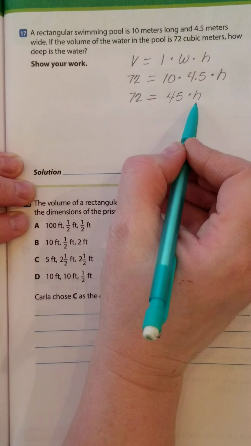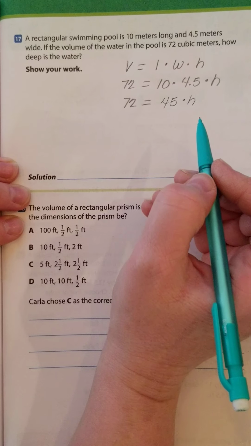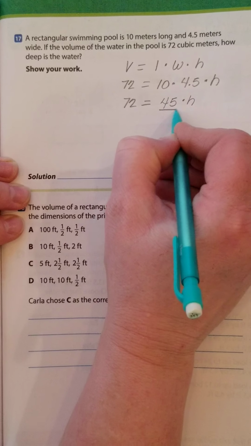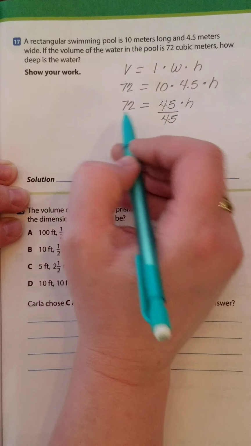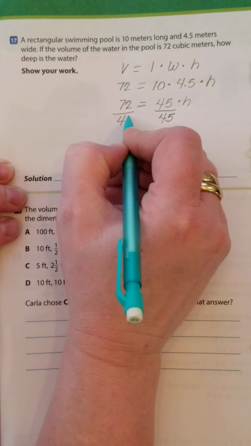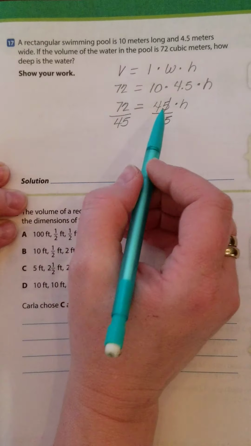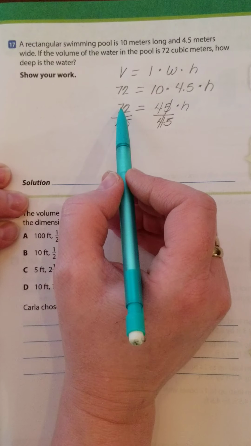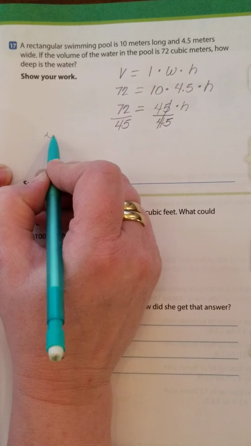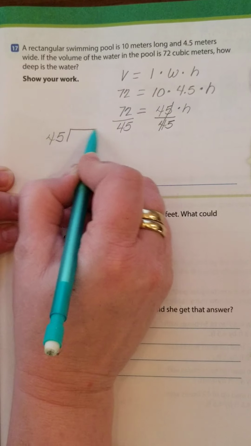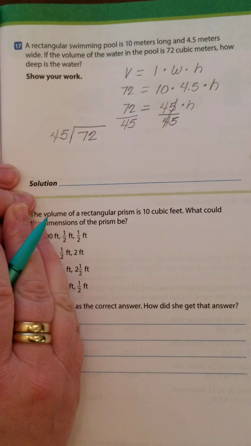Now, in order to get this h by itself, what do we have to do? We have to divide, that's right. So we're going to divide by 45. And what you do to one side, you have to do to the other. Now, this cancels out and we're left with 72 divided by 45. So I'm going to write that down, and I'm going to ask you to pause the video and solve.